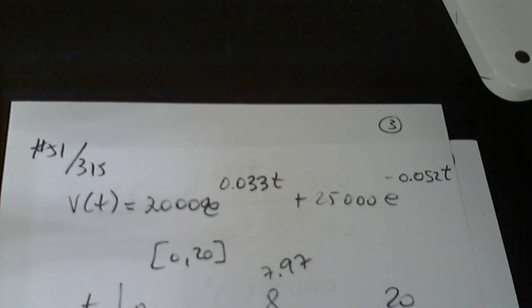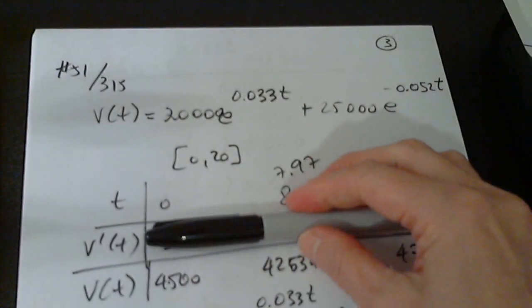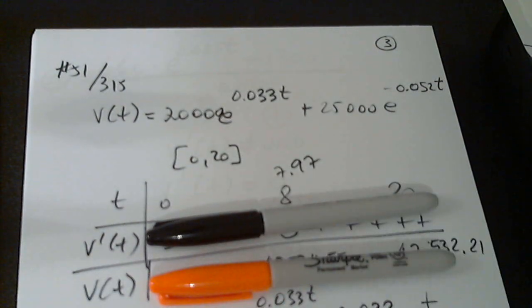Okay, what's going on here? Okay, 45,000. Then I got 42,534.55. And then I got 47,532.21. I will now draw my conclusions before I verify whether this row and this row work well together.